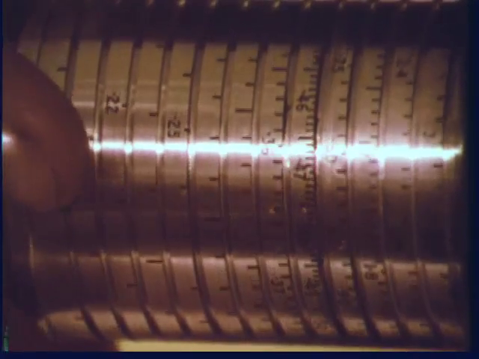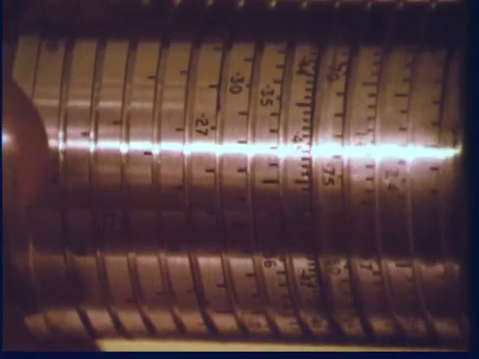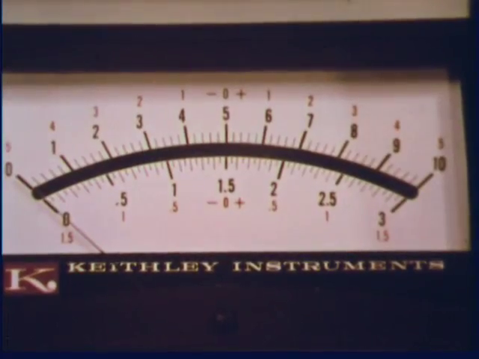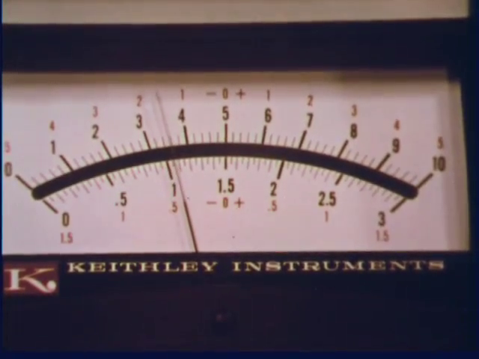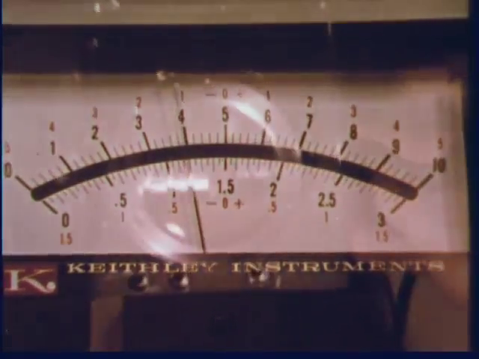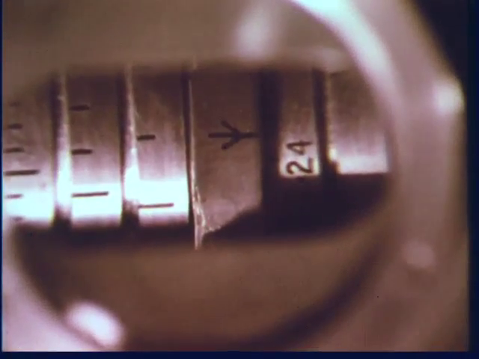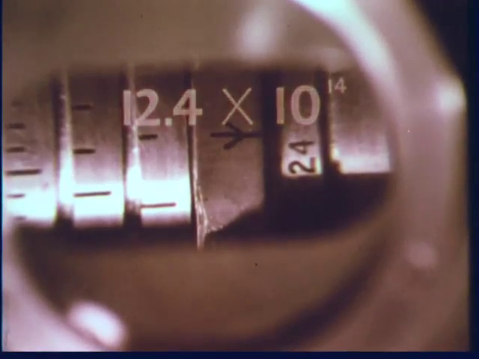Let's go back and measure the lowest frequency which first causes ionization. Let's increase the frequency slowly and watch the meter more carefully this time. There, the conductivity rises rapidly. The micrometer reading corresponds to an ultraviolet frequency of 12.4 times 10 to the 14th cycles per second.